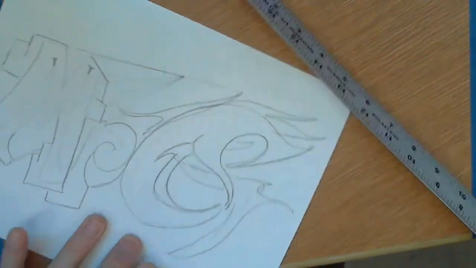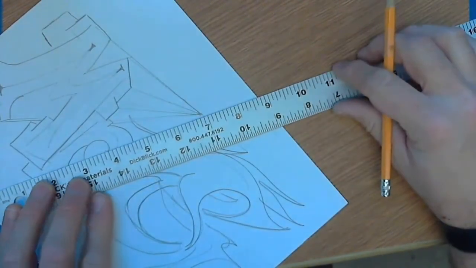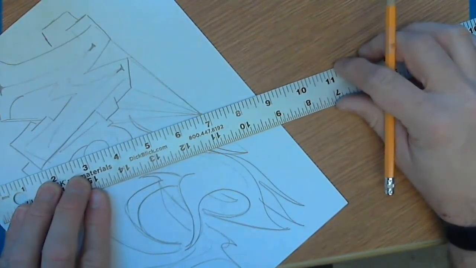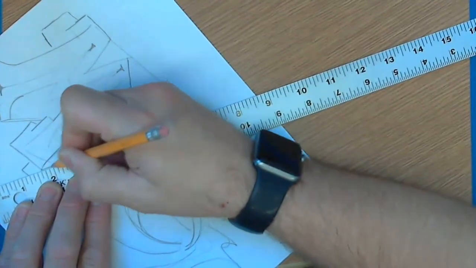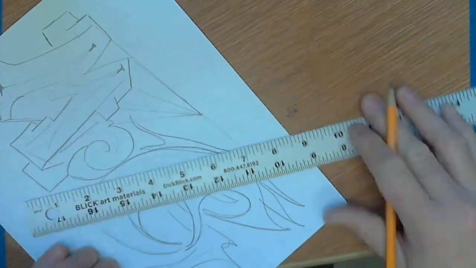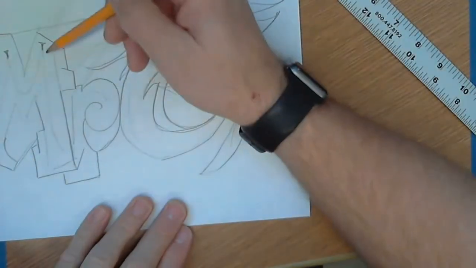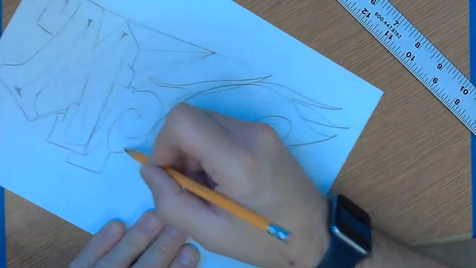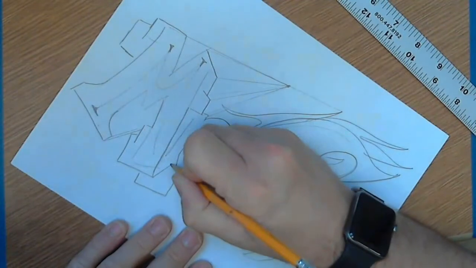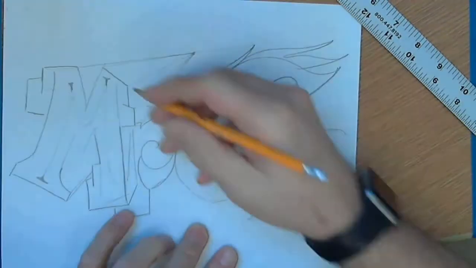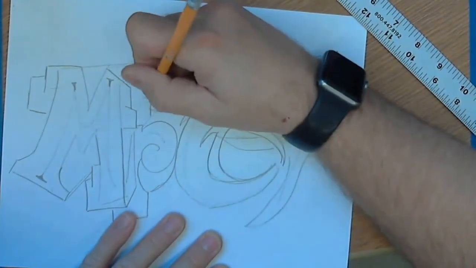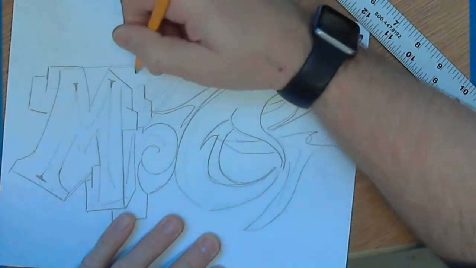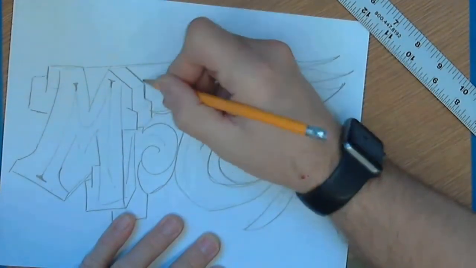Now some of the things we can do is we can create layers on our letters. Like for instance here, where this M is. So maybe I want this M to be in front of this R here. I'm just going to copy these lines and these angles here.